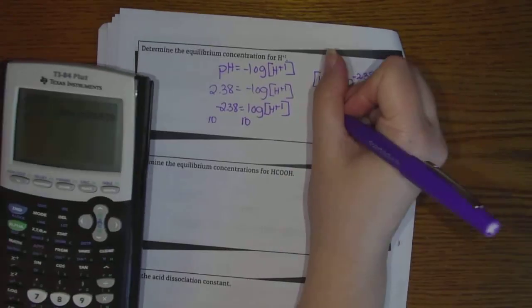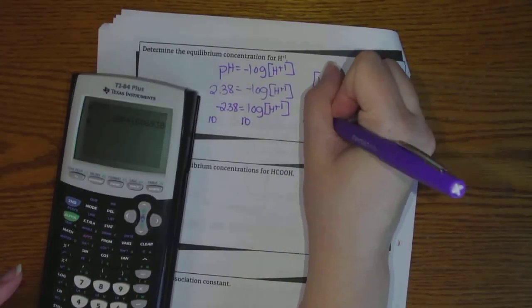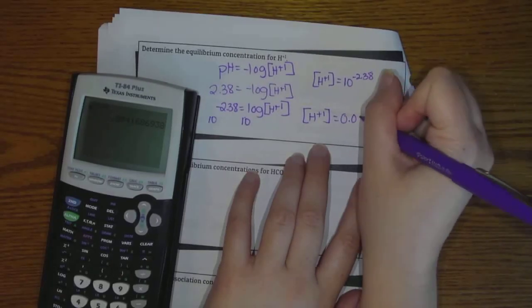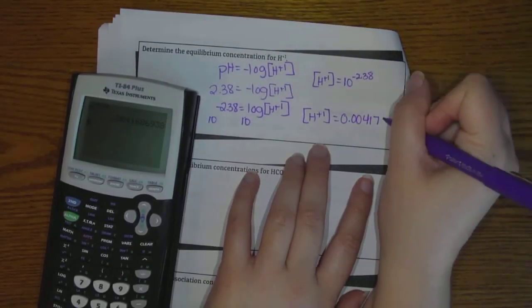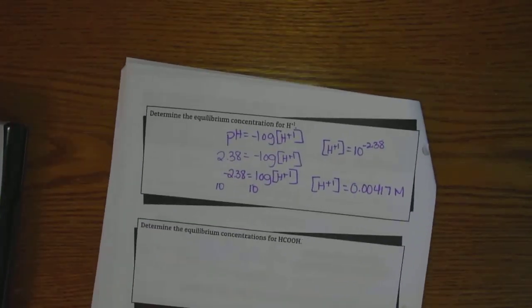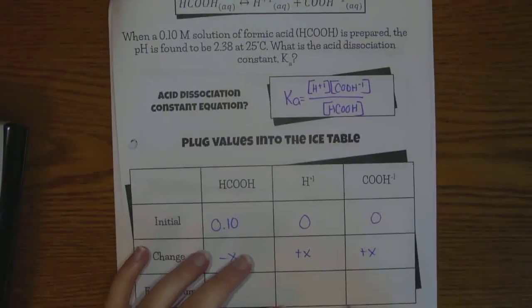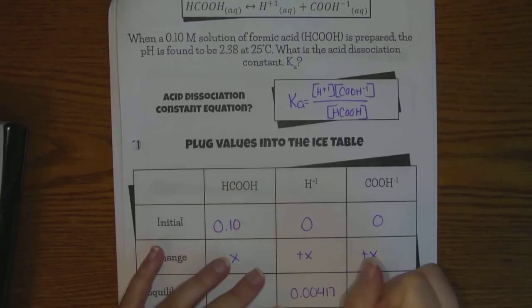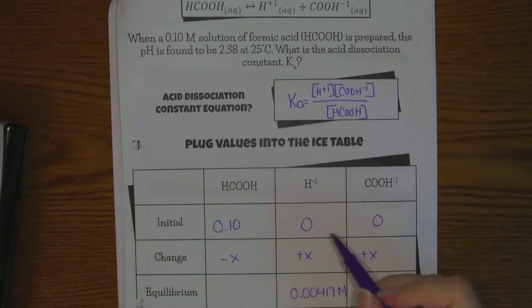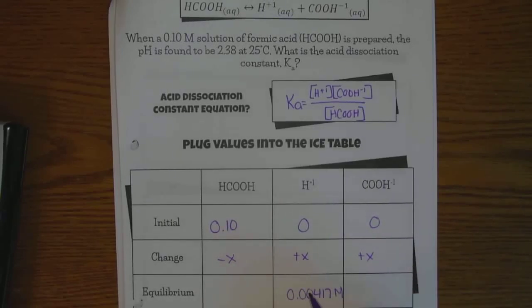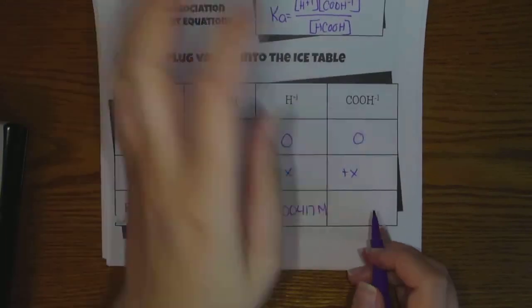So my hydrogen ion concentration at equilibrium is going to be 0.00417 molar. This is what I can put into my table here. If this is equal to just x, then x equals 0.00417. Does everybody see that?